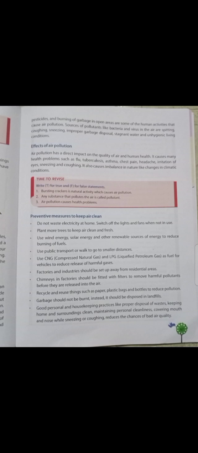So see, burning of garbage in open areas. People are collecting the garbage, the papers, the plastics, and they are burning it in the open areas. In this way also the air is polluted. Now there are so many human activities that cause air pollution.